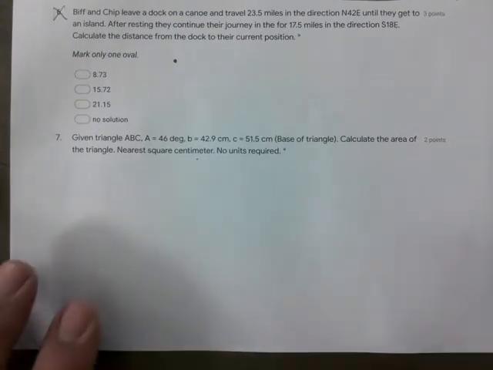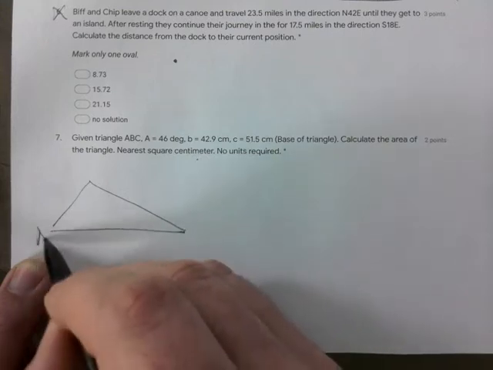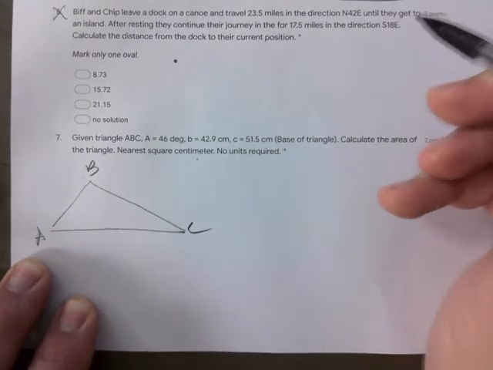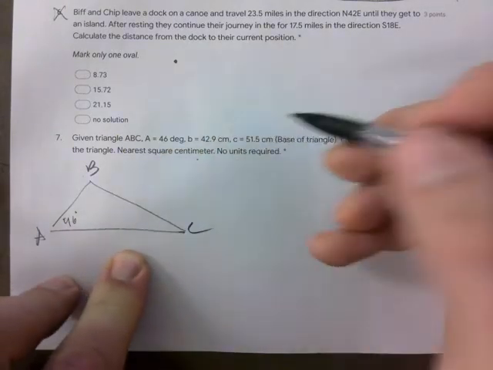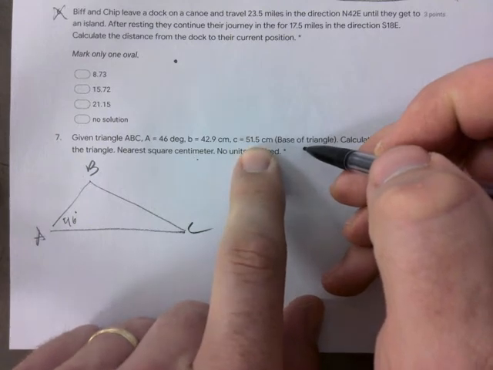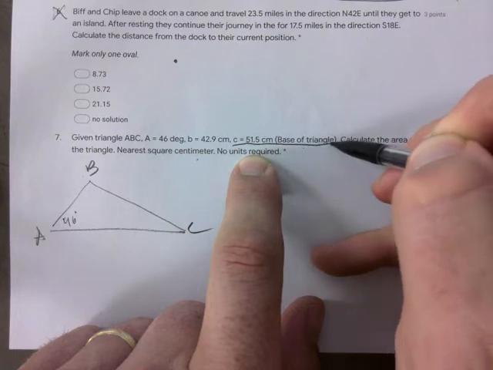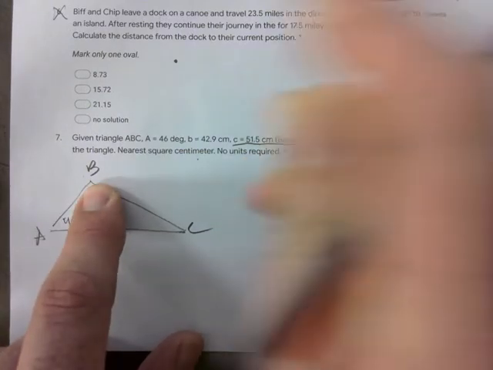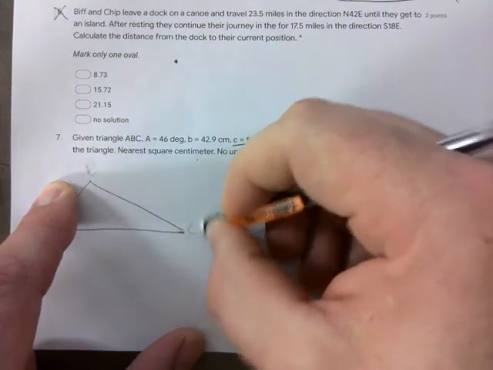Let's go to 7, triangle ABC. A is 46 degrees. Oh, C is the base of that triangle, so I have to watch out. Because it says that, I need to put C up there. Good catch.